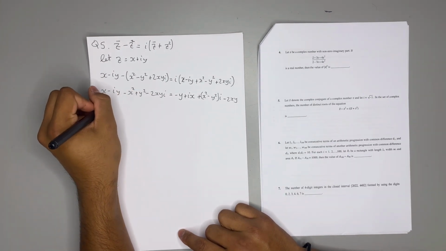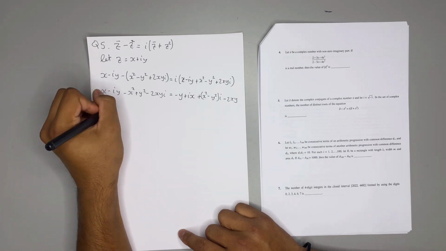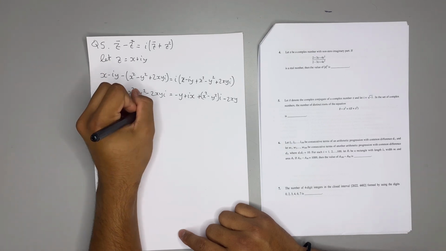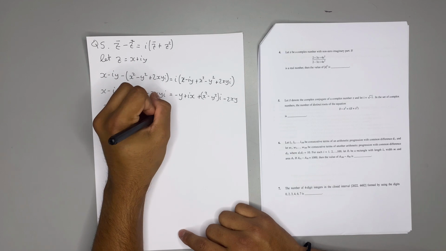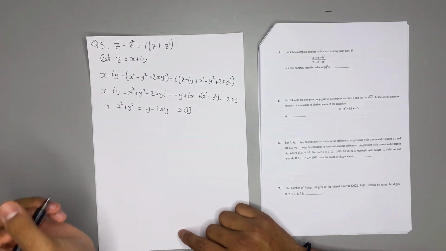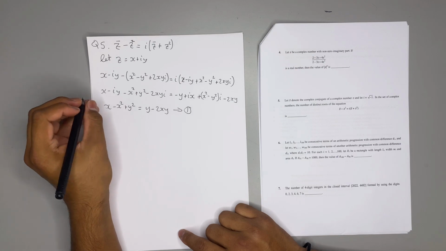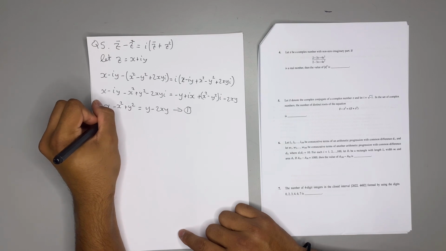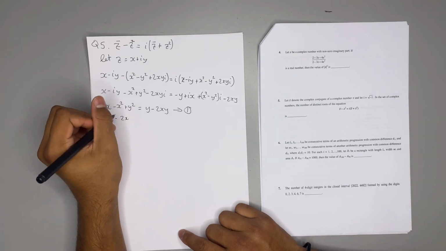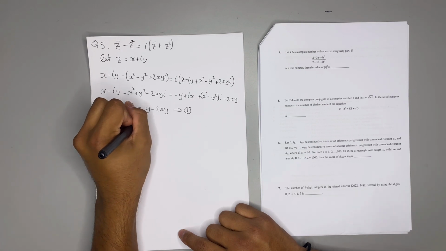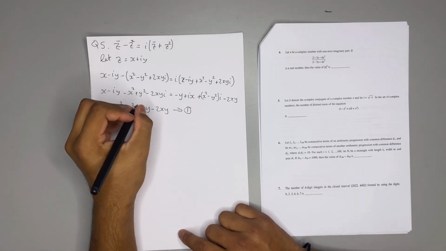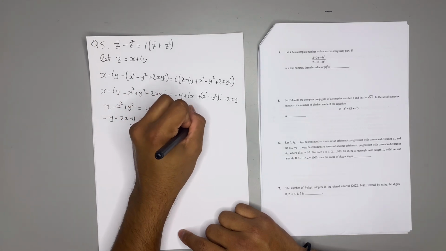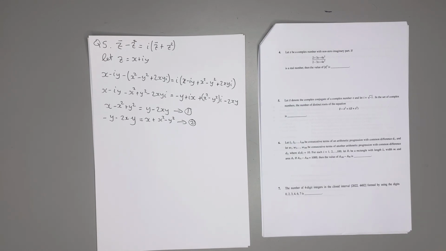Collecting like terms, we can split these into two equations. Equation number 1 becomes x minus x squared plus y squared equals to y minus 2xy. It's going to be equation number 1. Equation number 2 becomes the imaginary parts, negative y minus 2xy equals to x plus x squared minus y squared. So these are real, this is imaginary. Equation number 2.